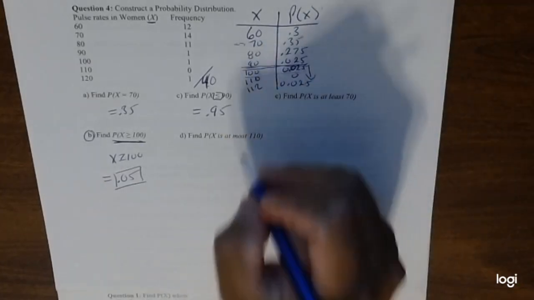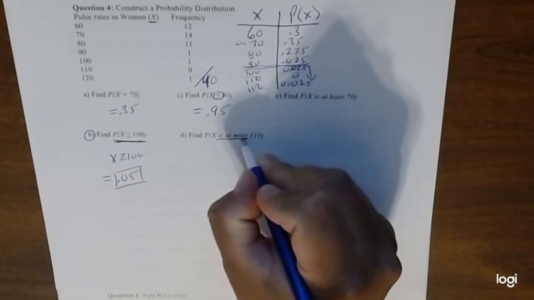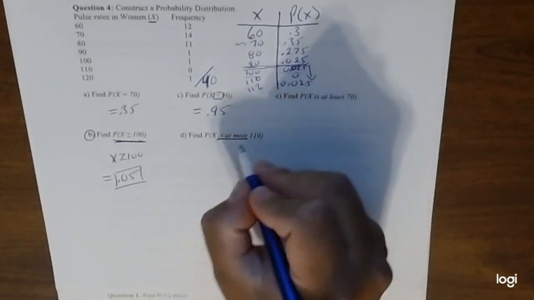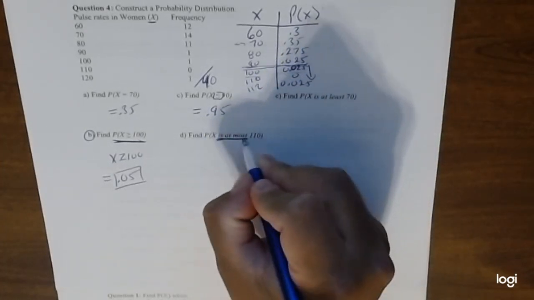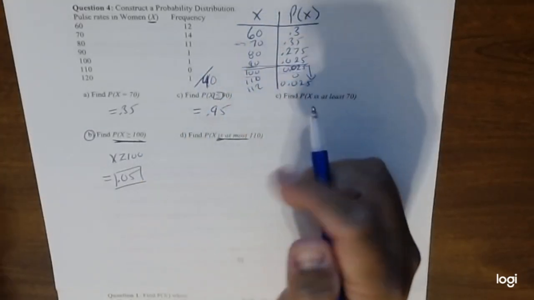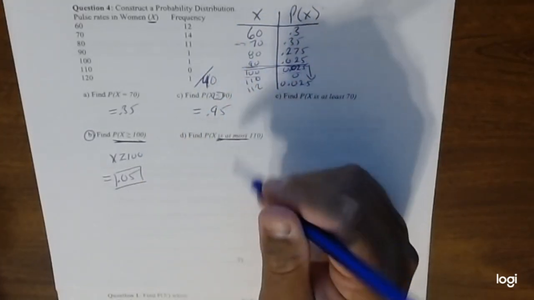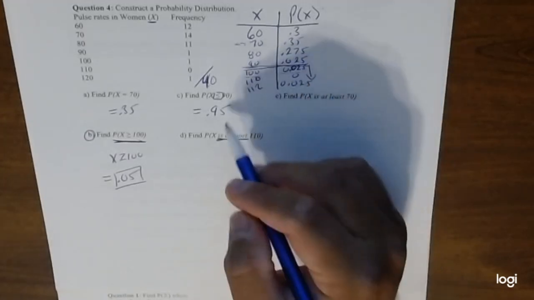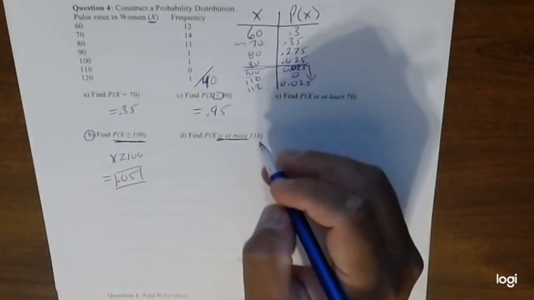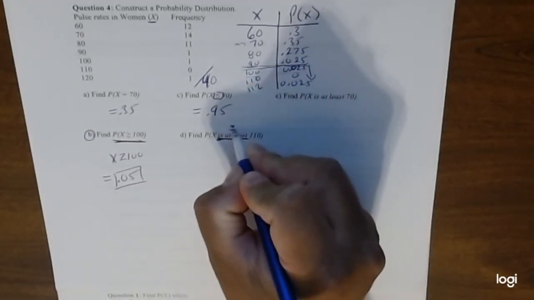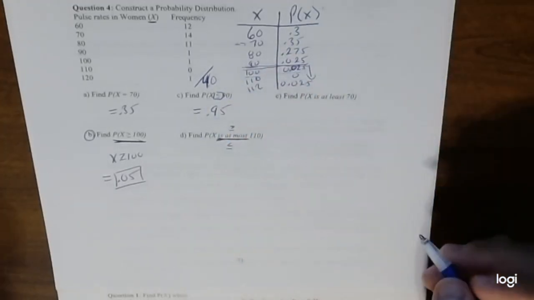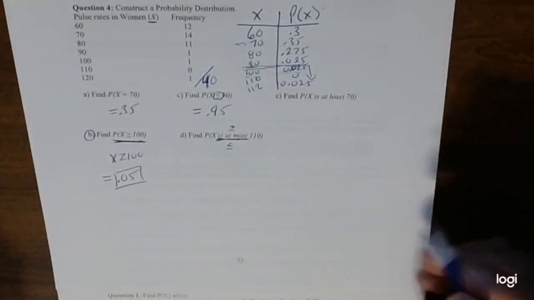So D says is at most 110. Unfortunately we didn't have class, so I always like kind of screwing you guys. The inequality itself is split in half when it comes to the class. It's this and that. But for at most, we've got to figure out, is it going to be less than or equal to, or greater than or equal to? What does the at most actually represent in this question?